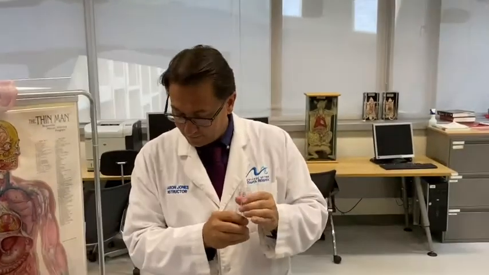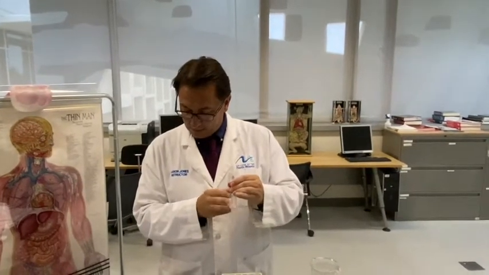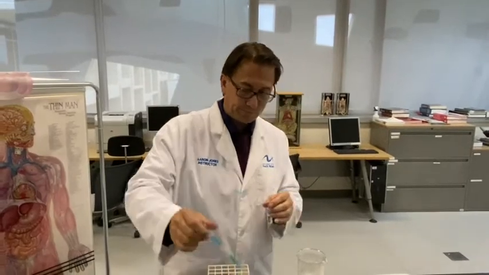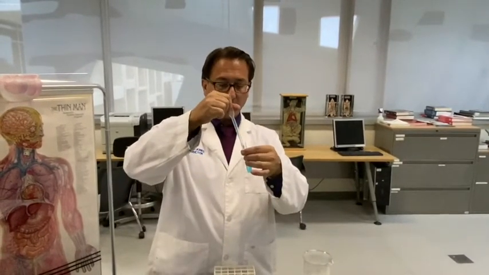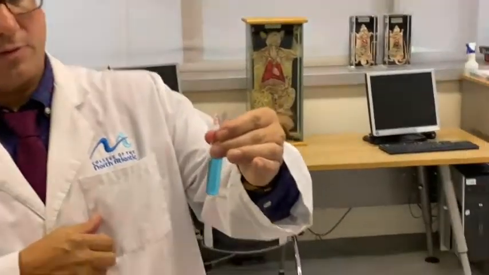Test tube 8, we added starch, waited 20 minutes, and now we're going to add some Benedict solution. And we're going to put it in our hot water bath to see what results we have there.